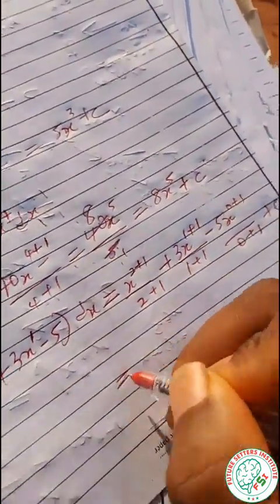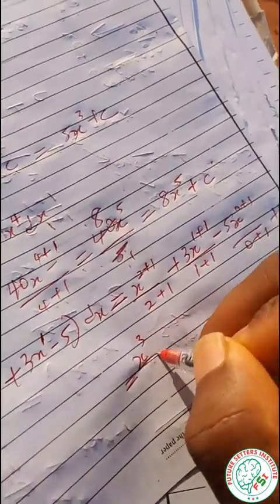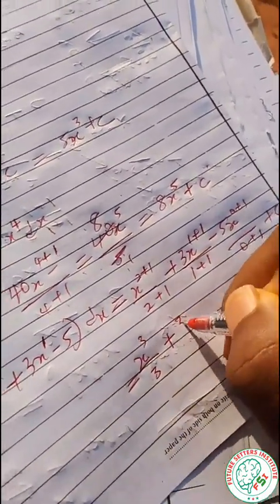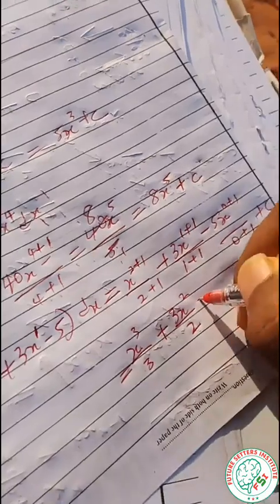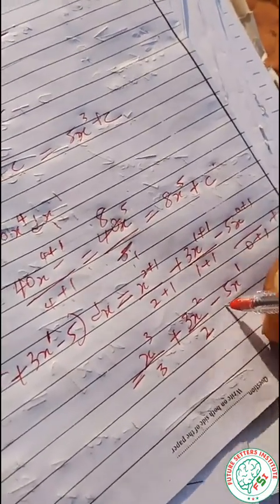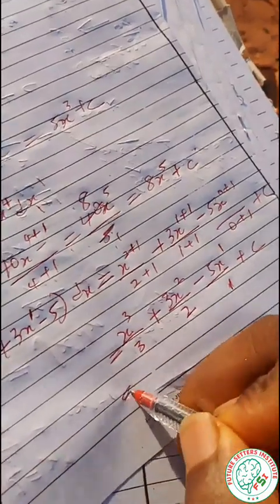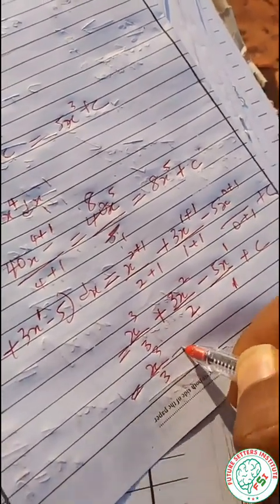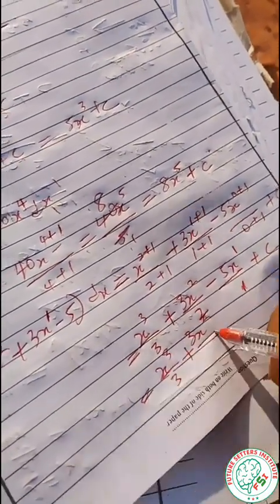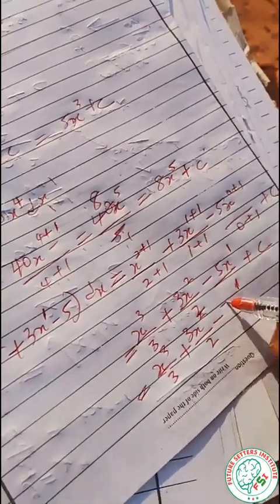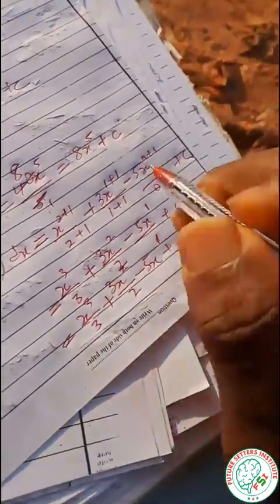So this will give you x raised to power 3 over 3 plus 3x raised to power 2 over 2 minus 5x raised to power 1, because 0 plus 1 is 1 over 1 plus c, to give you x raised to power 3 over 3 plus 3x raised to power 2 over 2 minus 5x plus c.